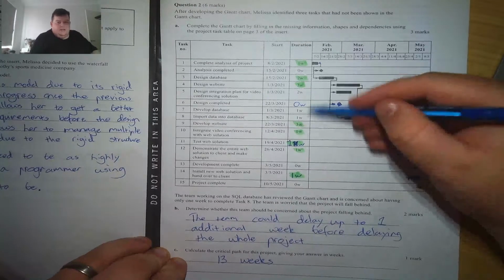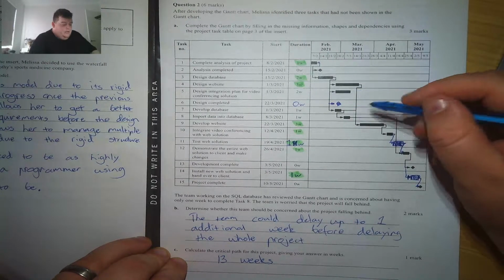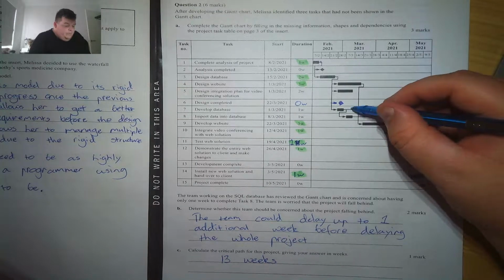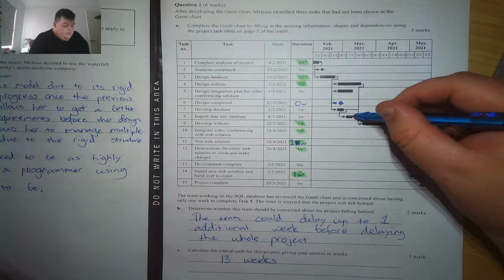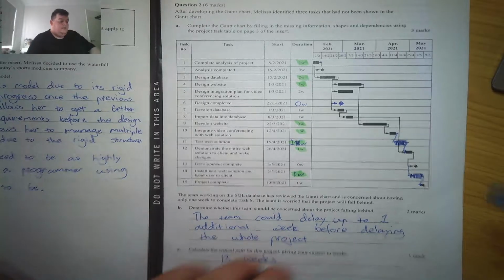So these ones aren't included, by the way, because they can be delayed without causing any major concerns. Did I say up to a week for that one? Oh, for task 8, I said up to a week. Yeah, cool. Yeah, easy. All right, moving on.